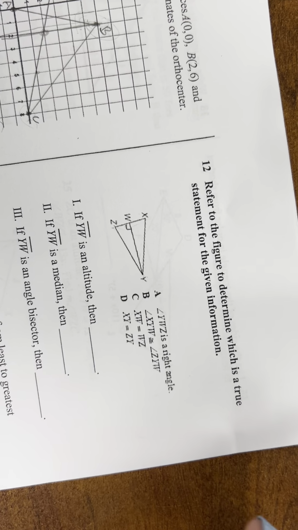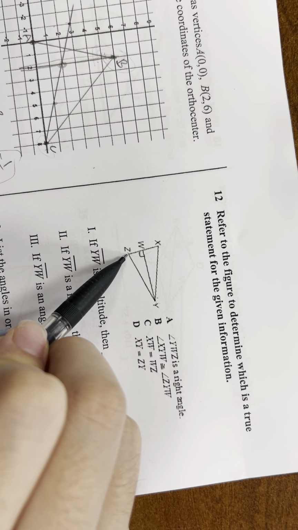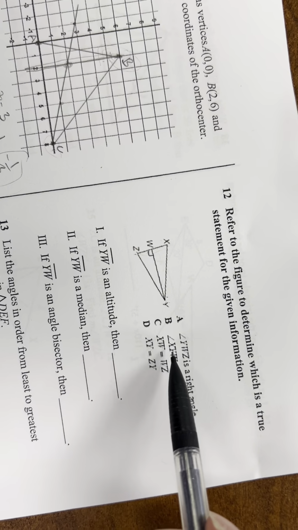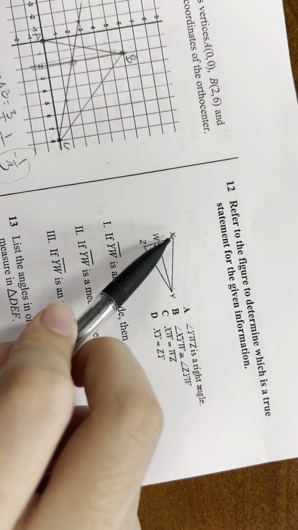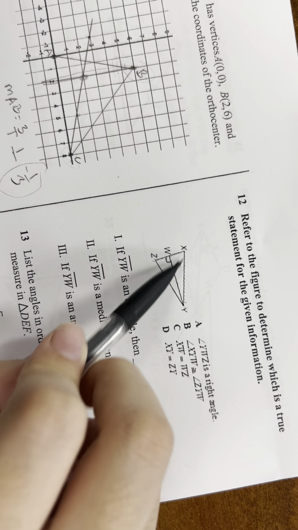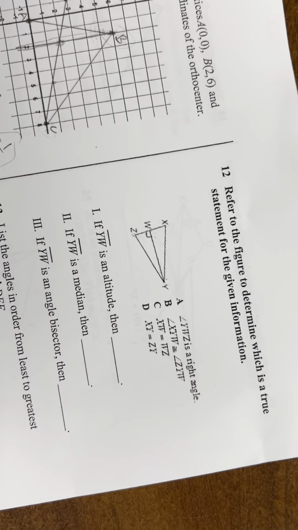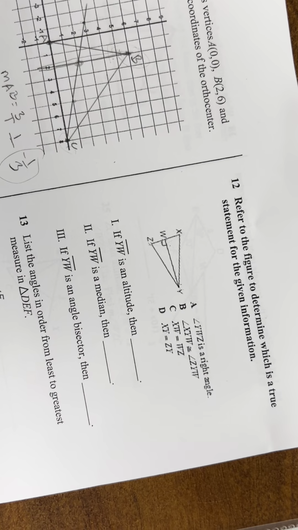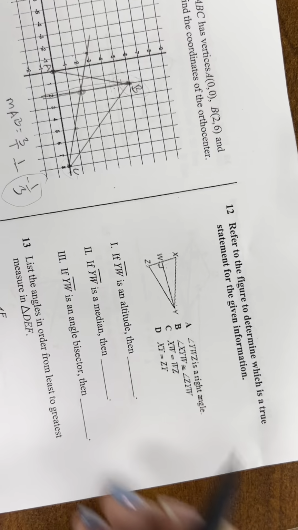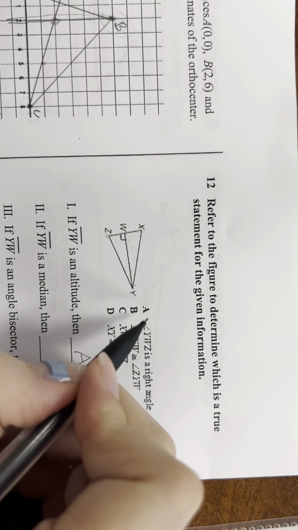Because it's perpendicular, remember? So which one will be true? Angle YWZ, YWZ is a right triangle. That's true, okay? Angle XYW is congruent to ZYW. That is not true because it doesn't tell you that the two angles are congruent. It only tells you it's a 90 degree, and the rest is wrong with number 1. So the answer will be A. Okay, so we cross A out.